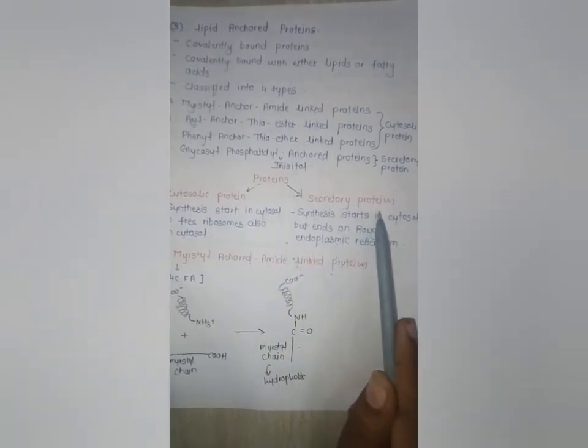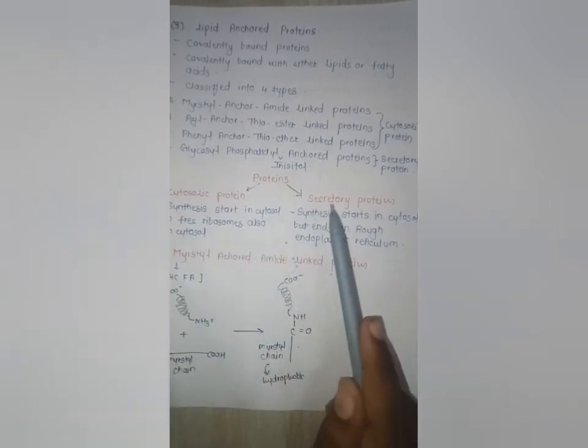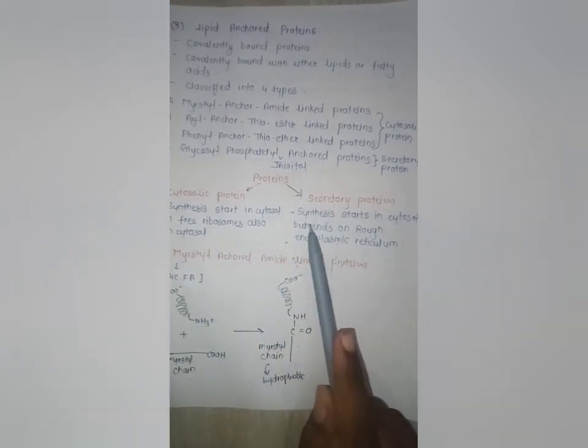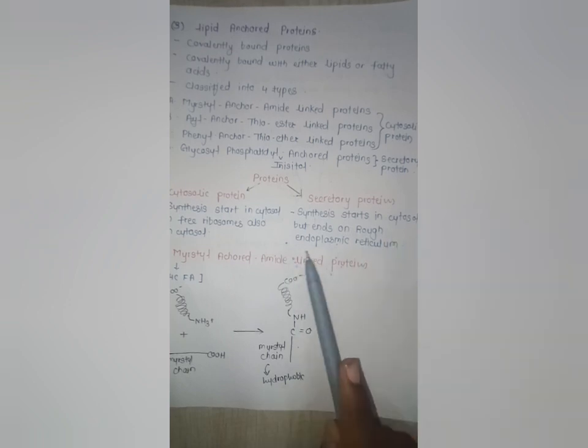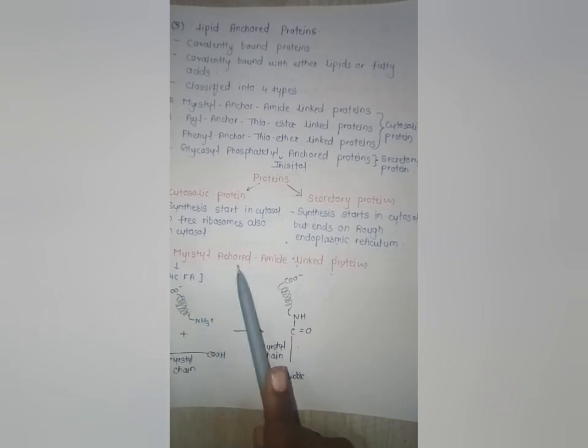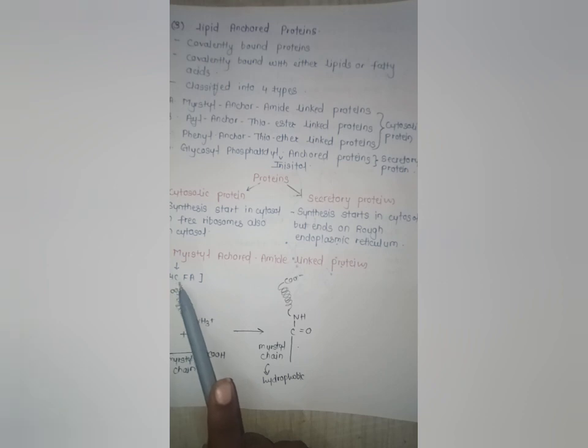So we see the difference between the cytosolic protein and the secretory protein. Cytosolic protein synthesis starts in the cytosol on free ribosomes, and they form in the cytosol and end in the cytosol, whereas in secretory protein, synthesis starts in the cytosol but ends in the rough endoplasmic reticulum. The first type is myristyl anchored amide linked proteins. Myristyl is a 14 carbon fatty acid chain. It attaches with an amide bond to the protein.